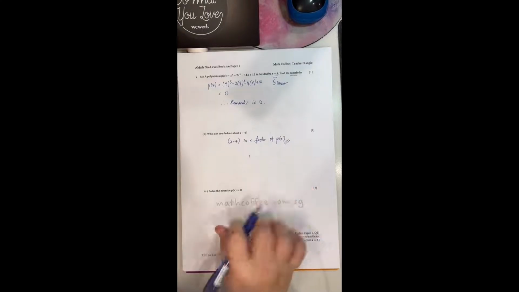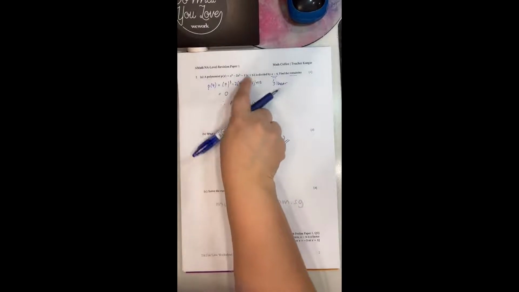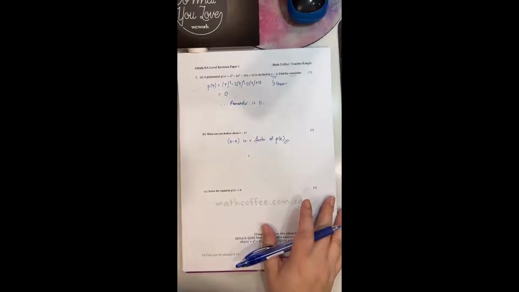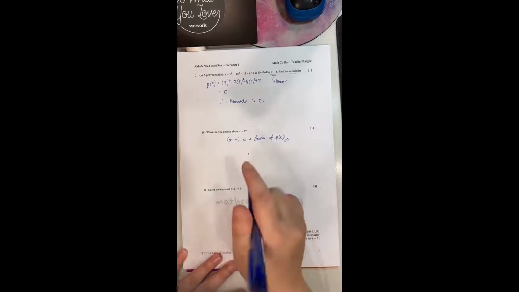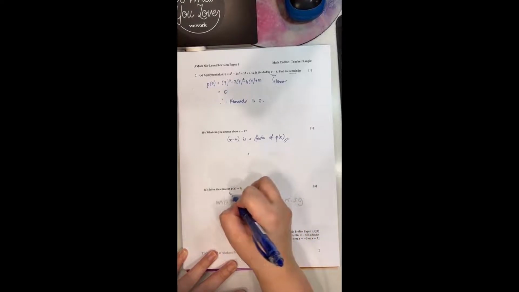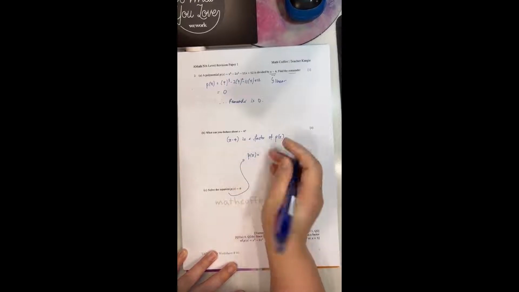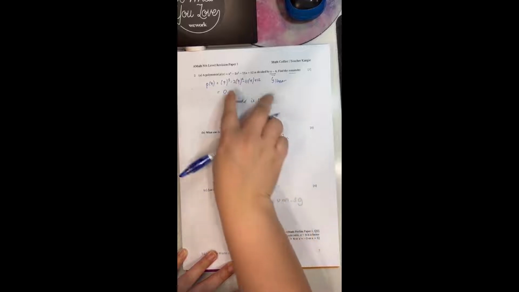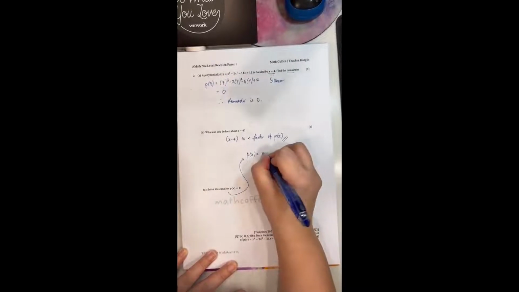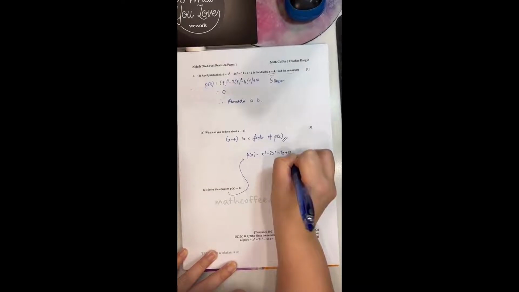Okay, so now solve the equation P(x) equals 0. Before you can solve, this is a cubic expression, right? You will have to factorize it. So I'm going to show here. Because I know that the factor is x minus 4, I'm going to bring this down first. So this is x cubed minus 2x squared minus 11x plus 12.